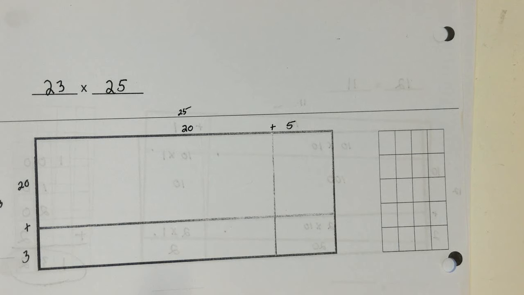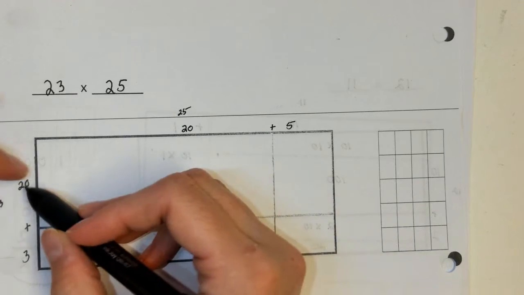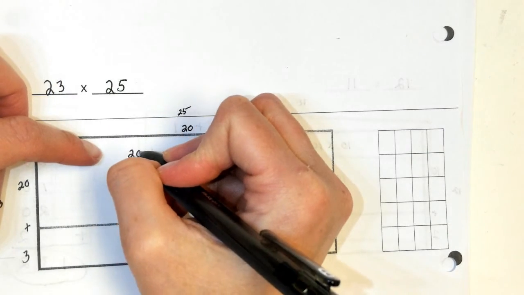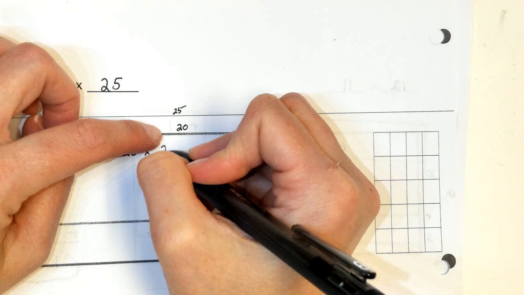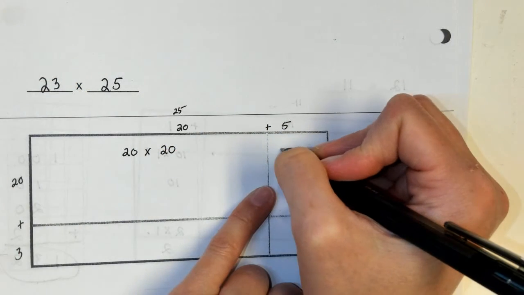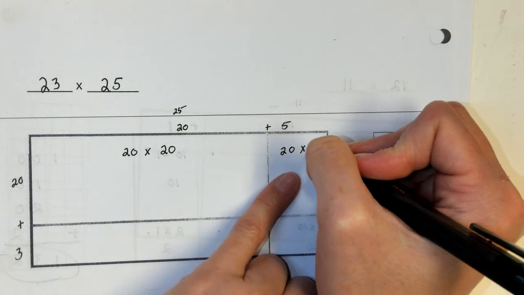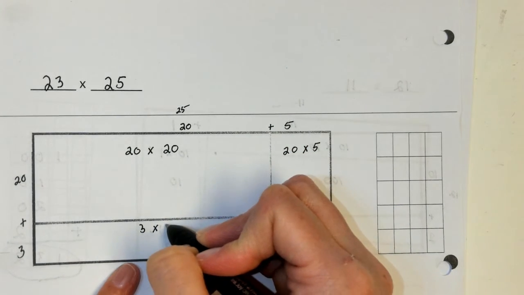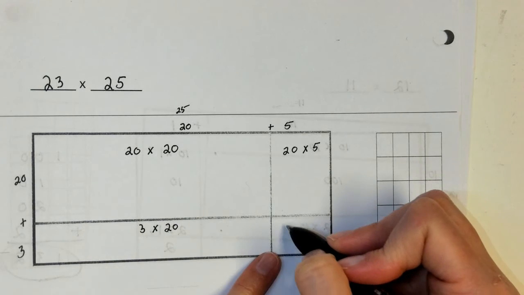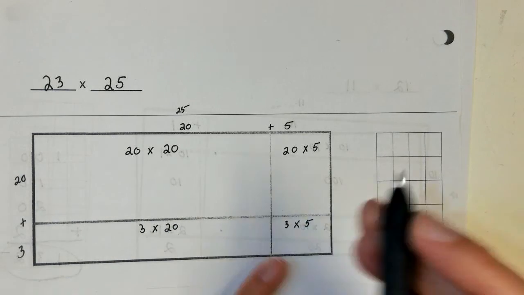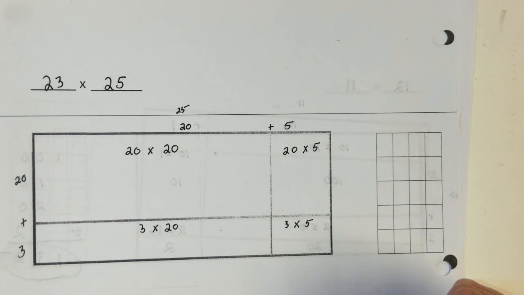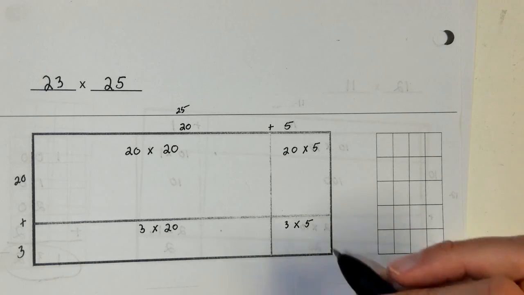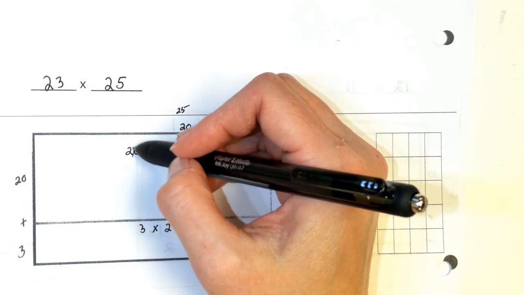Multiply the parts. So what's on the side times what's on the top? What's on the side times what's on the top? All right, Zitavian, 20 times 20.